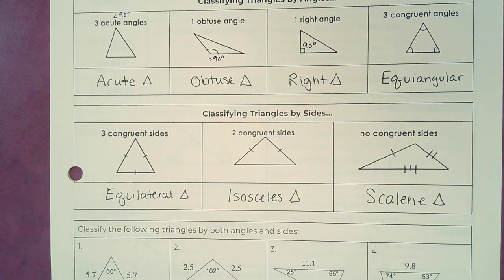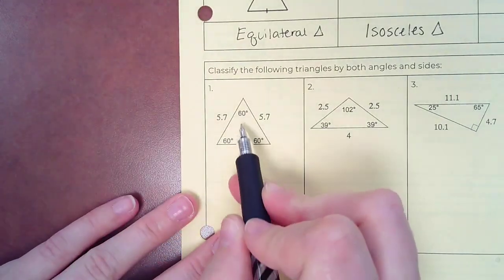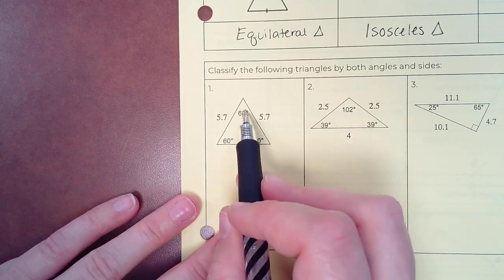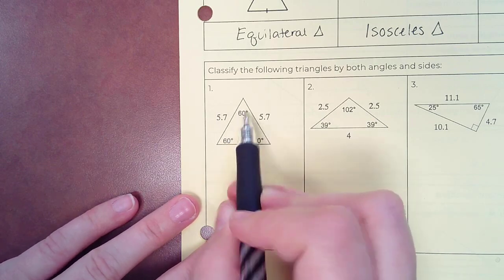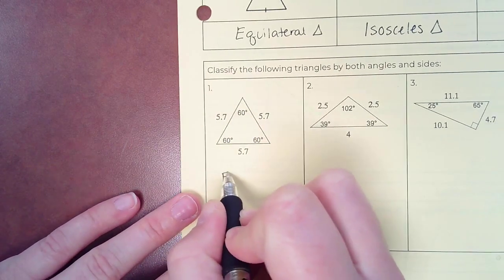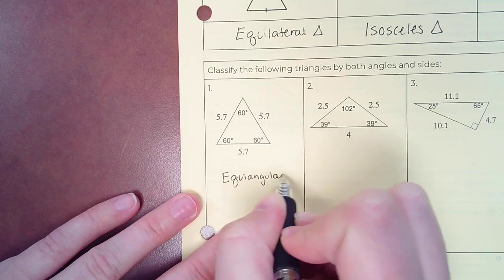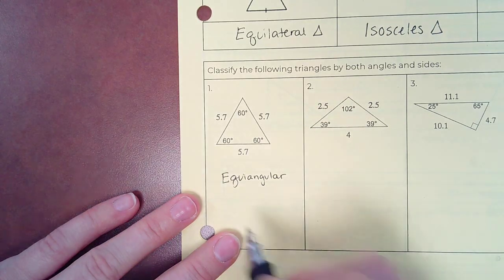In this first section, let's classify by both the angles and the sides. So I typically start with angles first. So here, we have each of these angles is 60 degrees. Okay, so they're all less than 90, so it's acute, but more specifically, all of the angles are the same. So this is equiangular. And now the sides, all of the sides are the exact same length, so equilateral.